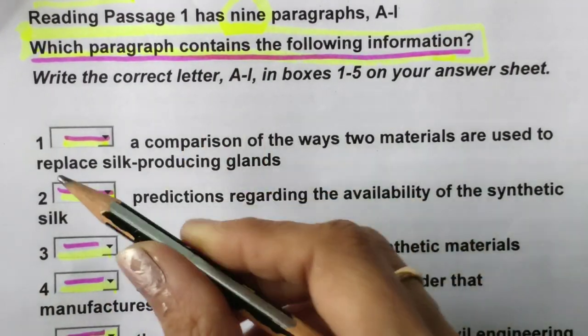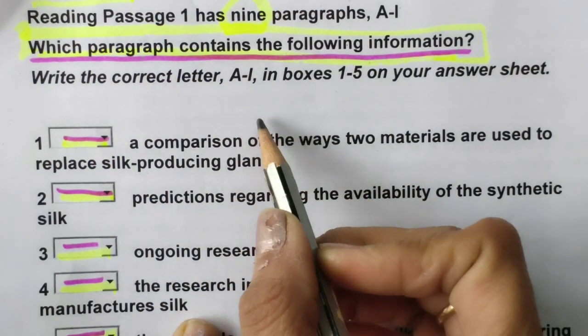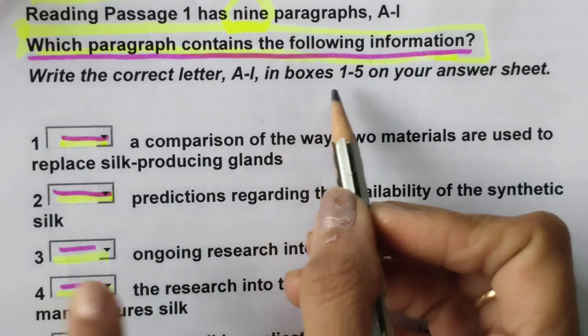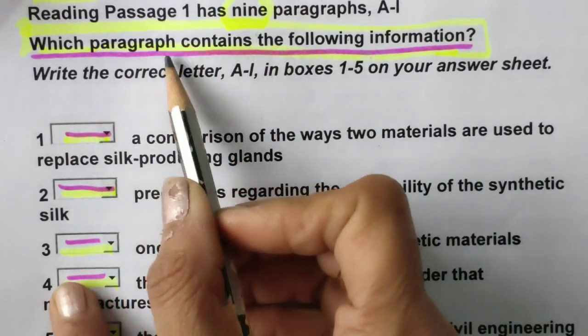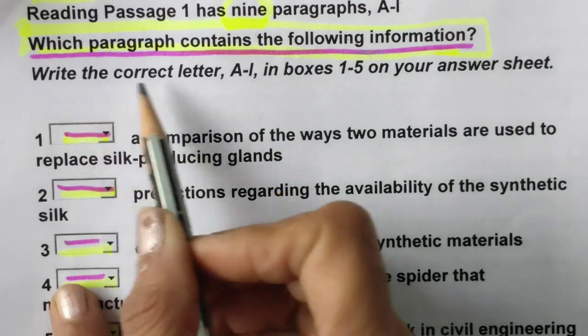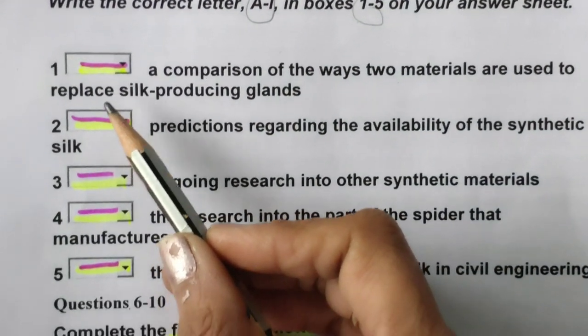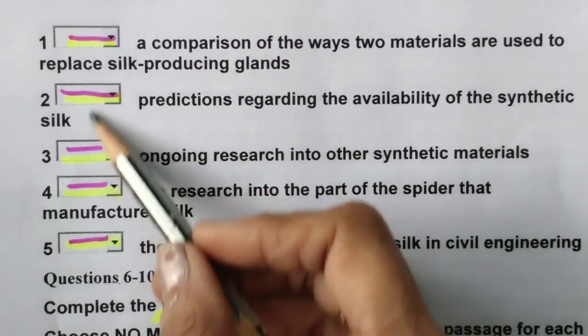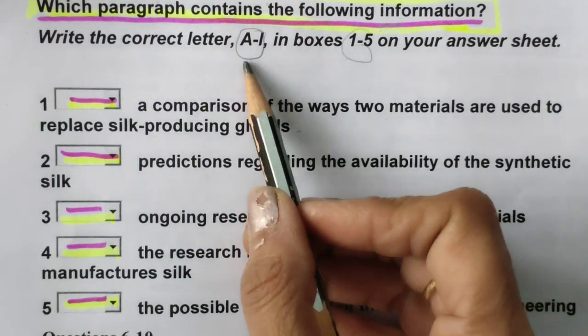Now the next type of question: which paragraph contains the following information? Here also I will follow the same strategy. So let's read the instruction. It has 9 paragraphs. Which paragraph contains the following information? Write the correct letter A to I in boxes 1 to 5. Means there are 5 pieces of information, 5 questions, and we have to give the paragraph name only as the answer.